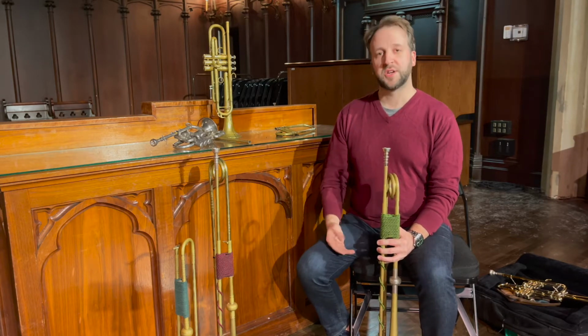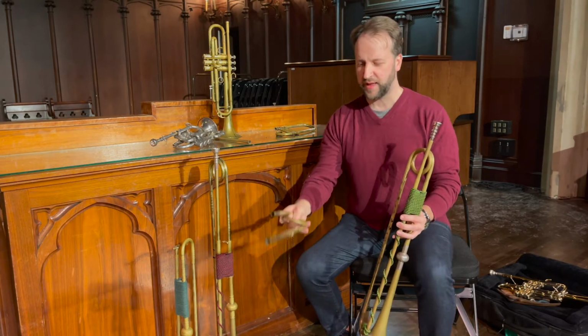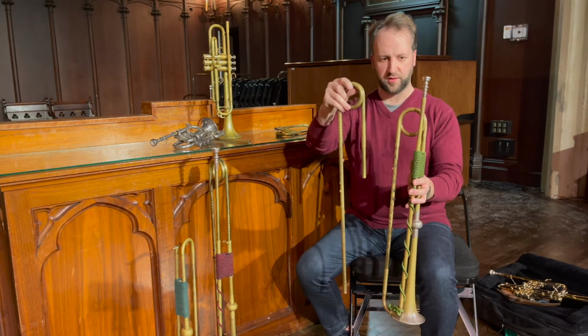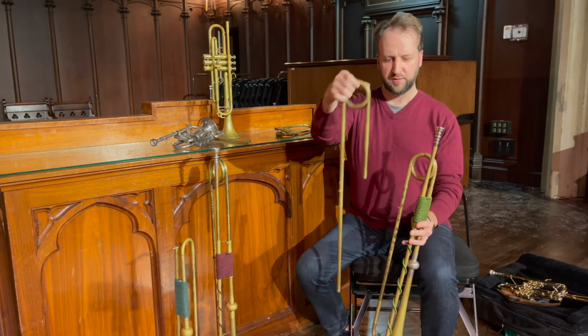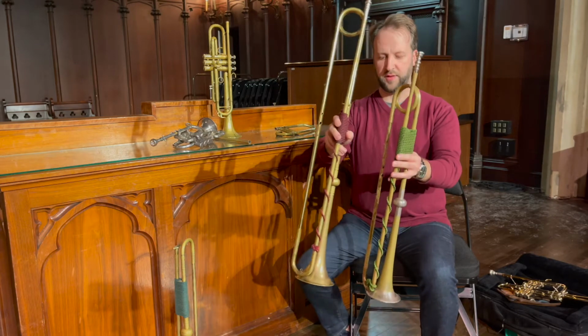So when we want to change keys, we can't press a button and magically do that. We actually have to physically alter the length of our instrument by changing out tubing, to physically make the instrument longer.